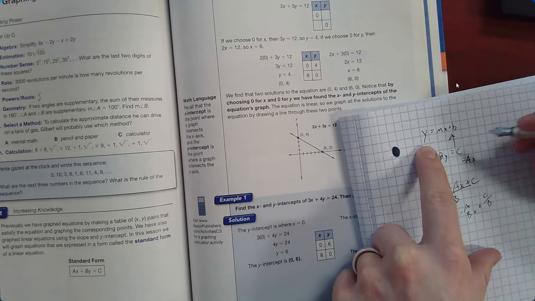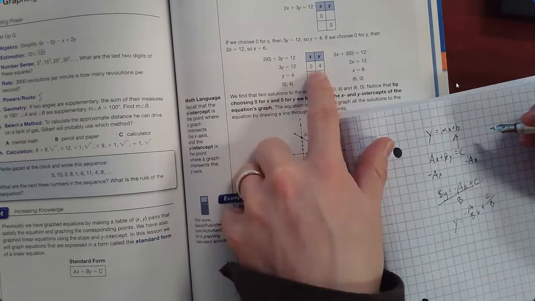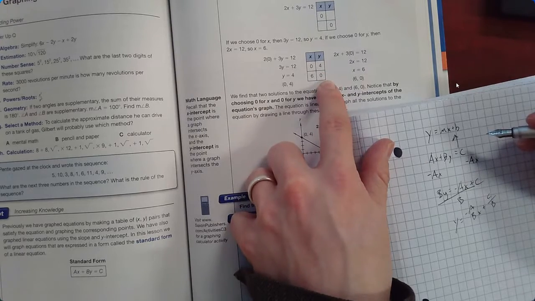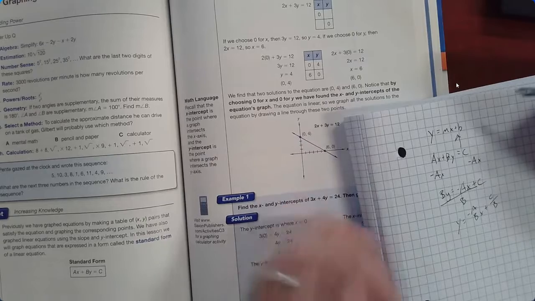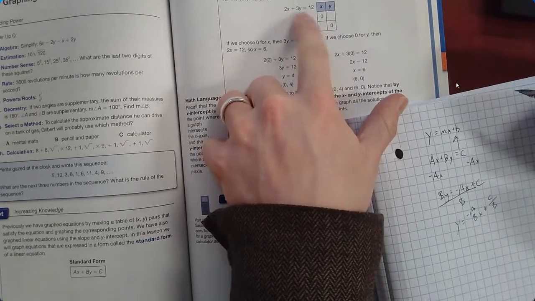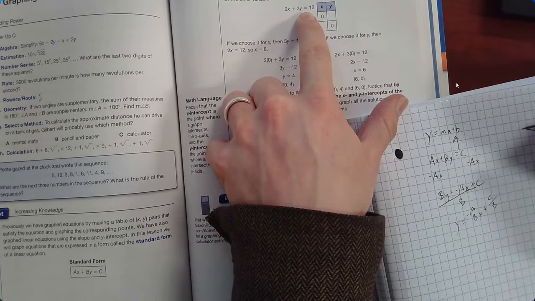If I set x to 0, that'll give me my answer; if I set y to 0, that'll give me the answer here. You could do it either way, but because the book is giving us this form, we can go ahead and do it from here.